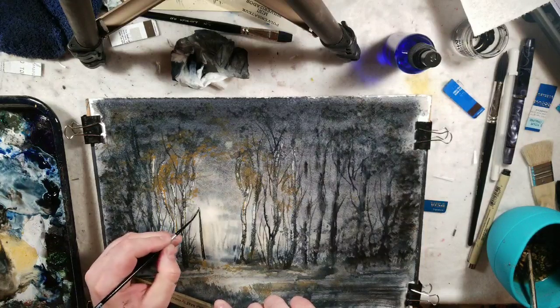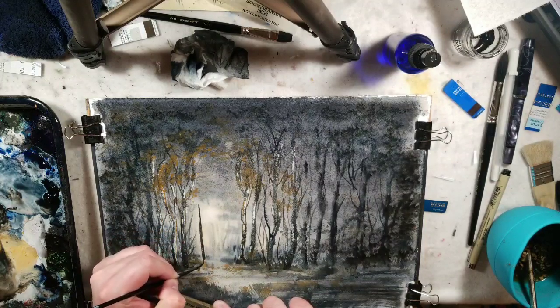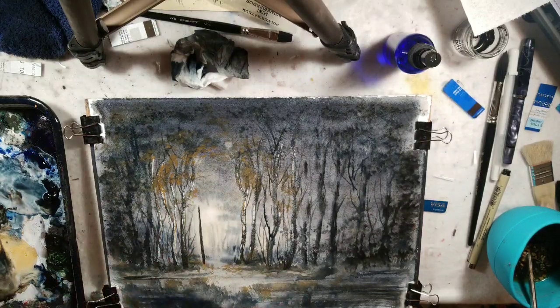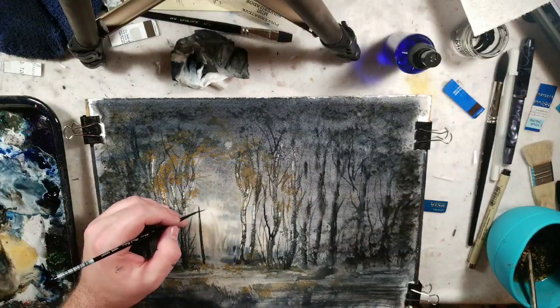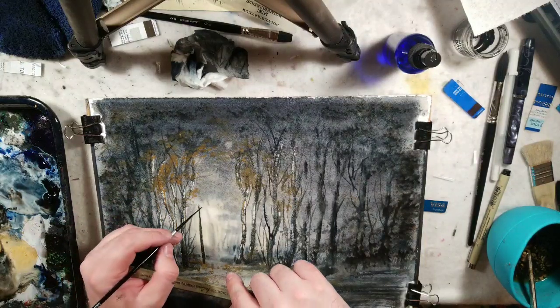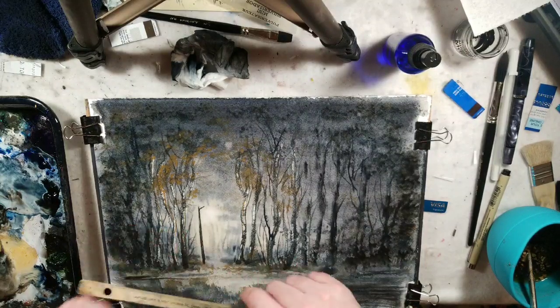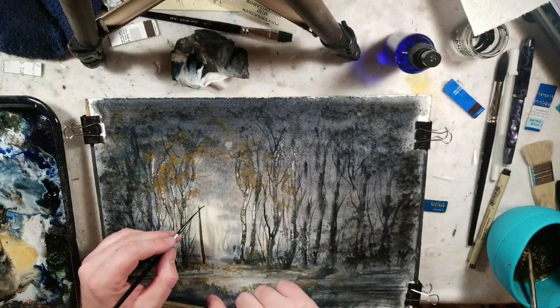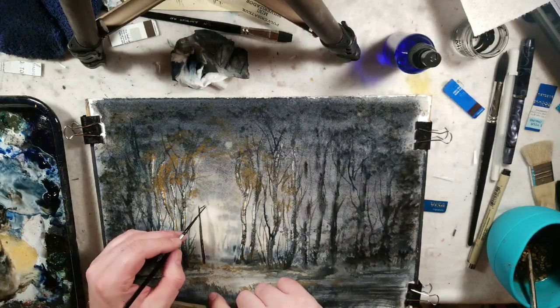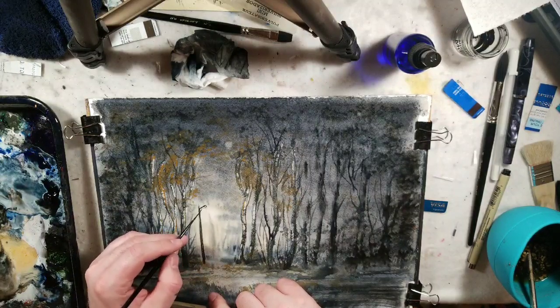You may have noticed that I stopped talking. Okay. We could, so I was talking about how we wanted to really tell us that it is a lamppost. And I'm doing this from memory or imagination.